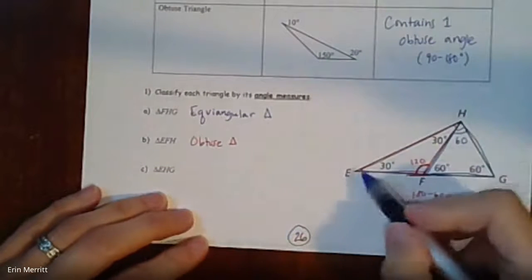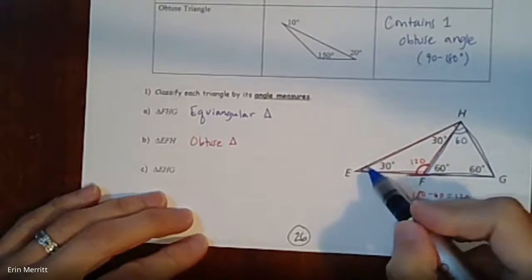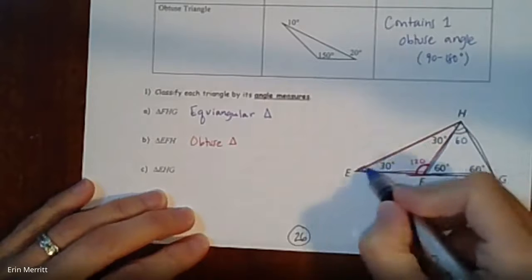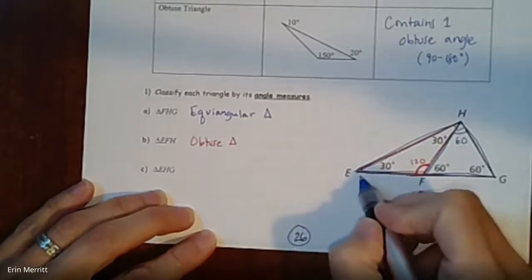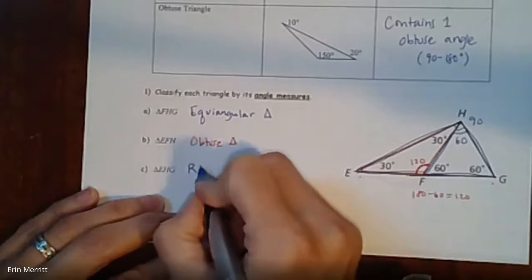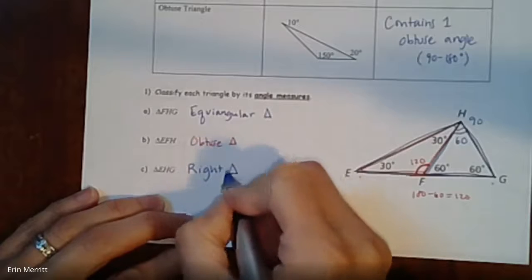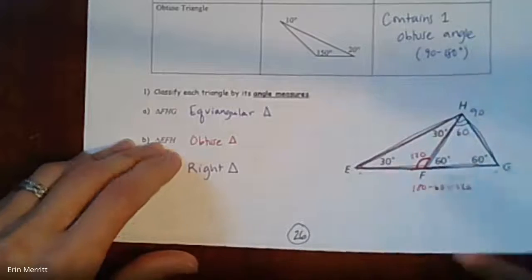And then triangle EHG, excuse me, EHG. That's the big triangle right here. All right, if you look at the corners, we got 30 over here, 60 here, and a total of 90 there. So that means we are looking at a right triangle. Perfect. All right. We have one last page to take a look at.